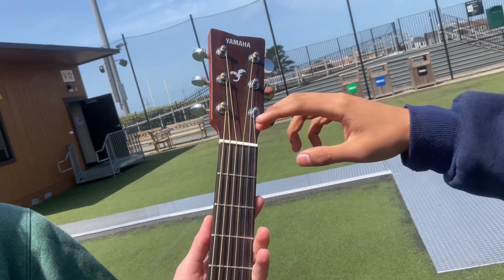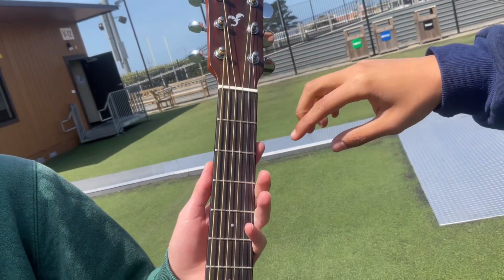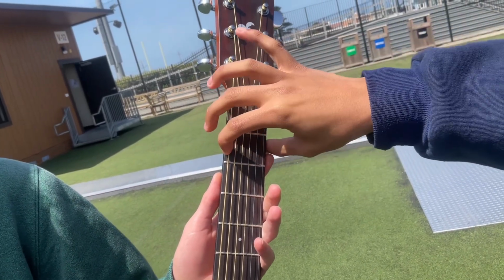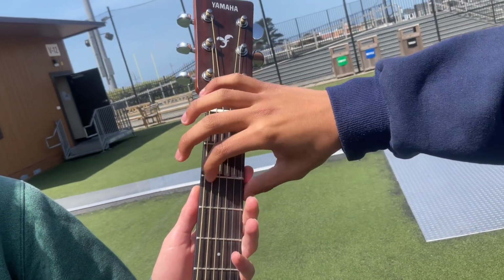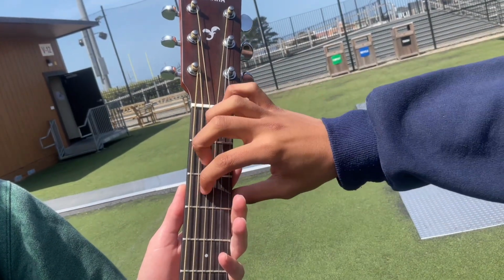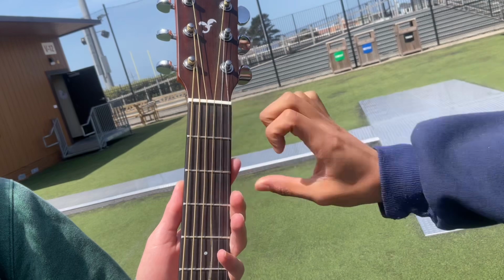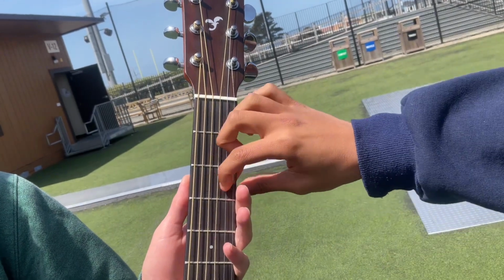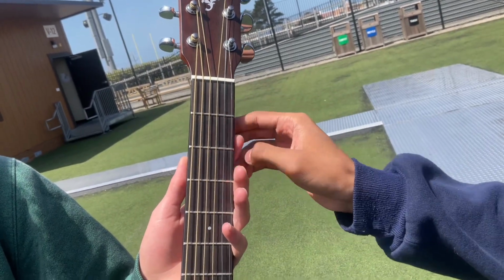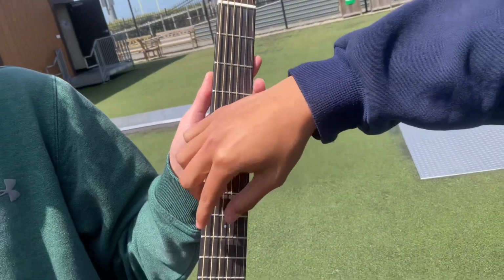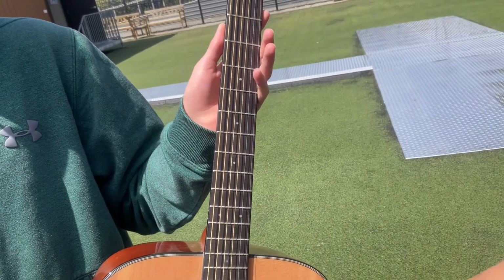Now, for the strings. A standard guitar has 6 strings. The first string is the low E string. Second is the A string. Third is the D string. Fourth is the G string. Fifth is the B string. And sixth is the high E string. They have varying thicknesses which affects the pitch.